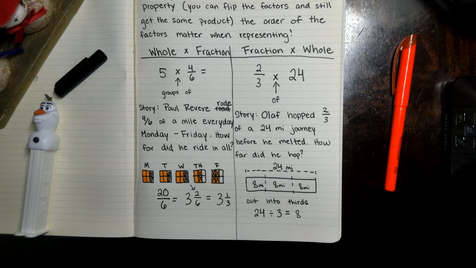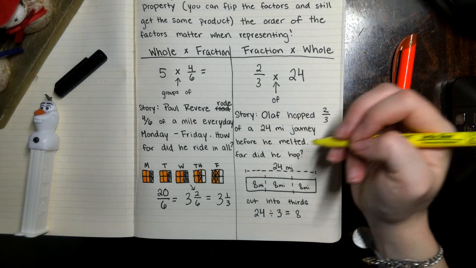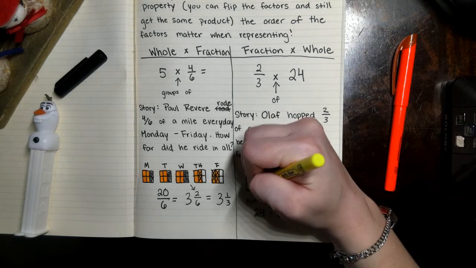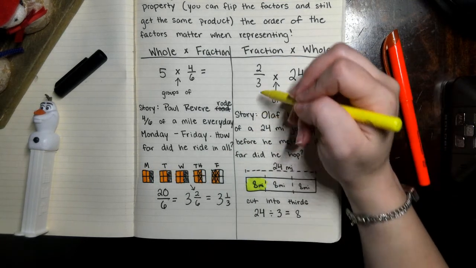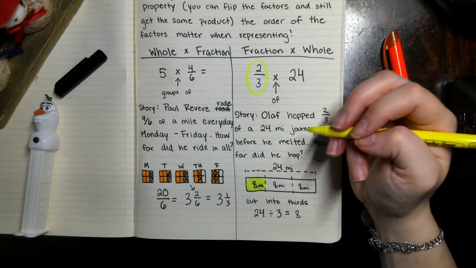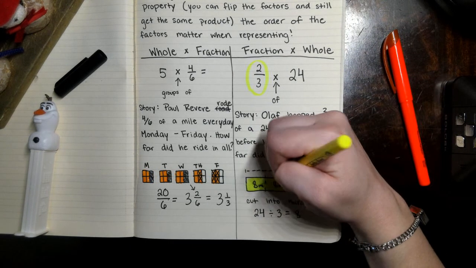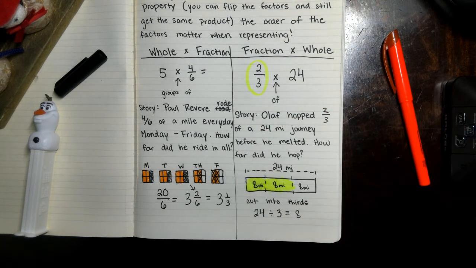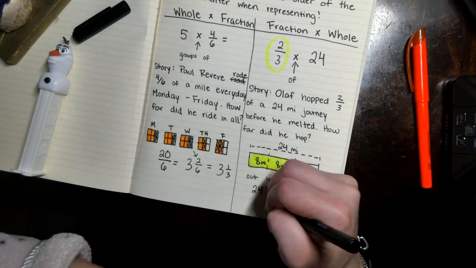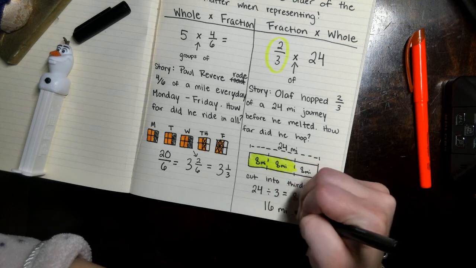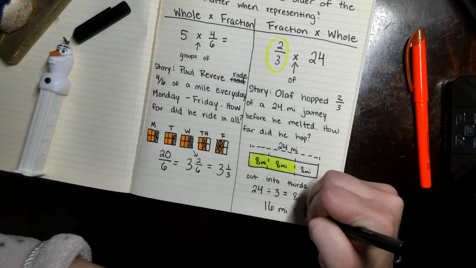The problem was asking for 2/3. So yeah, if you were trying to get 1/3, 8 would be your answer, but what is 2/3? 2 of the pieces. What is that answer? There you go. 16 miles is 2/3.